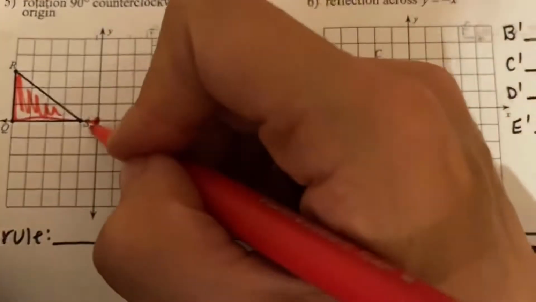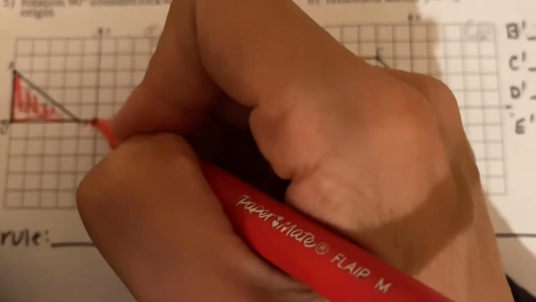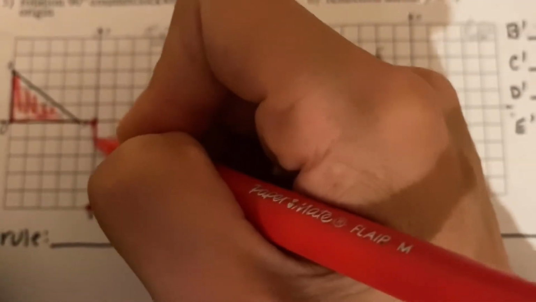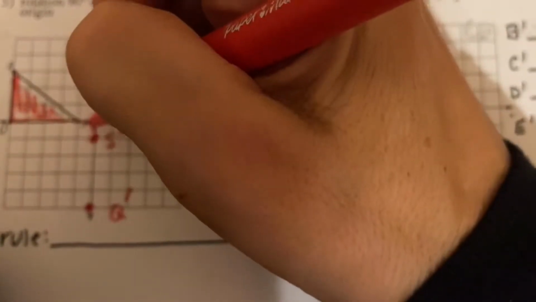Okay. So this was 5 in that direction. Now we have 5 in that direction. 1 in this direction. Now 1 in that direction. The length of the flag is 3. So that would be R prime. Beautiful.